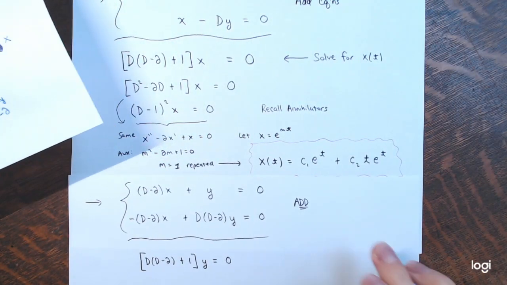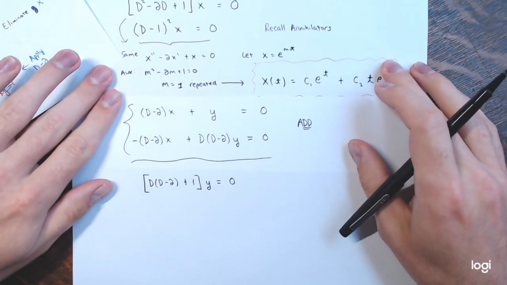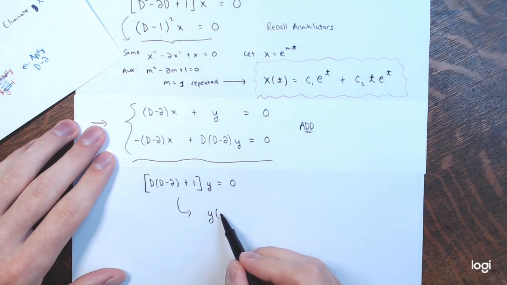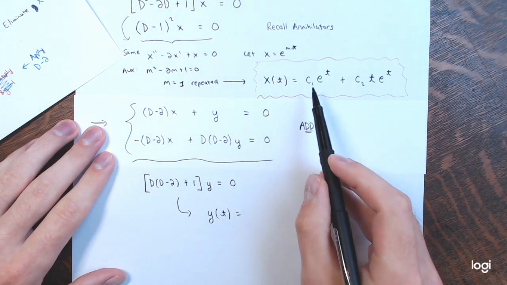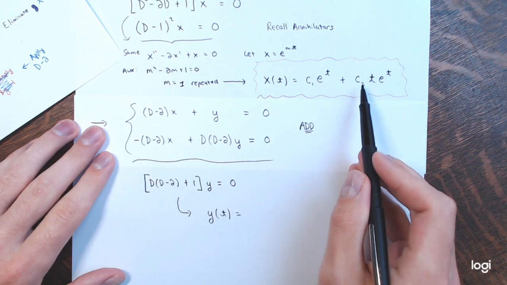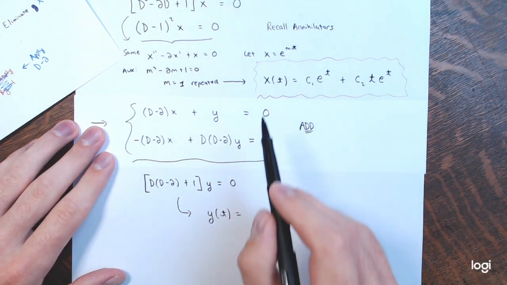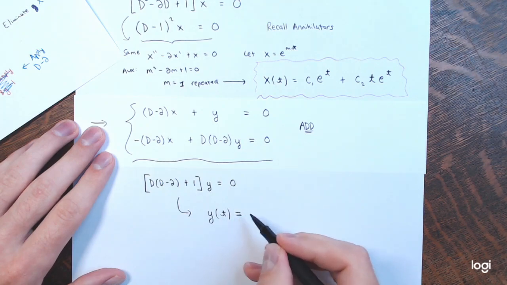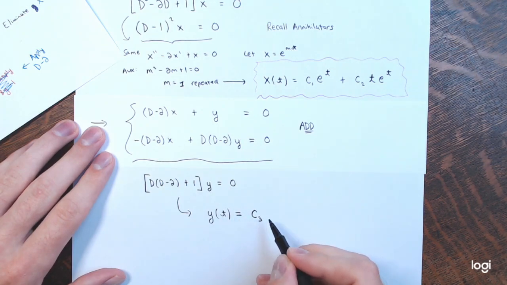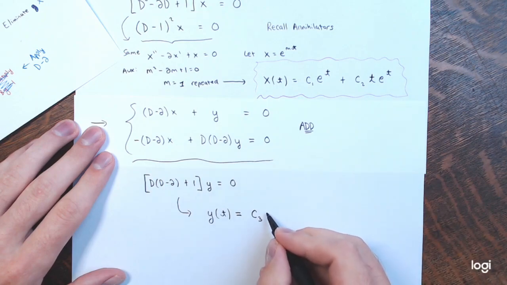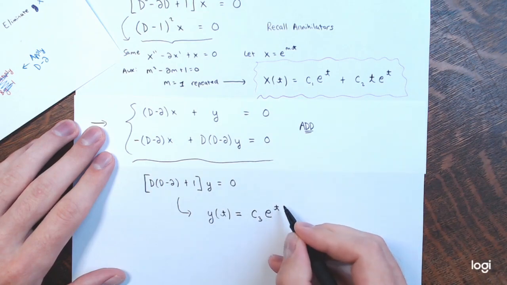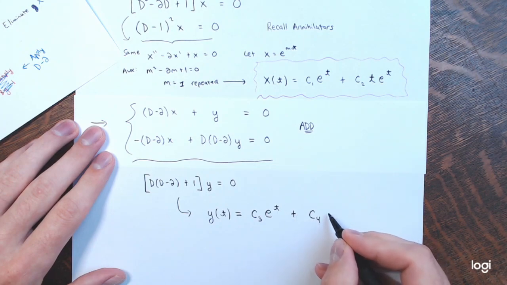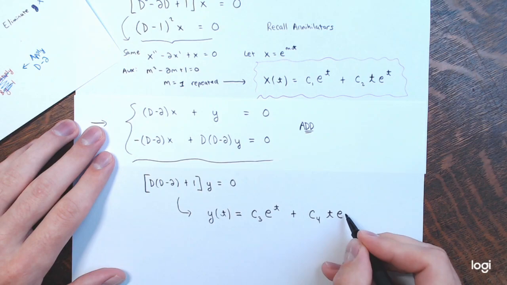Now there I had constants c1 and c2 show up. Since this looks exactly the same, we're going to have y of t equals, now don't use the same constants, because this is a totally different function. The x and y are different. So the general solution of this equation is some other constant, c3, something different, c3 times e to the t plus some other constant, c4, times t times e to the t.